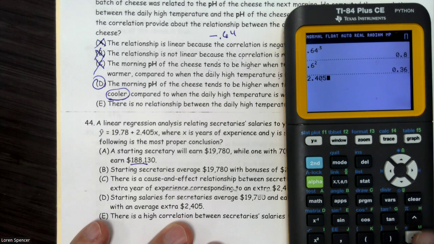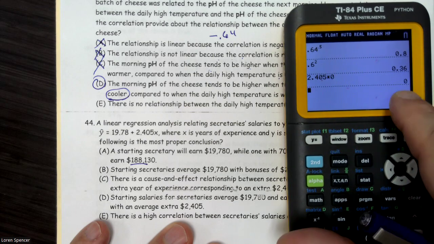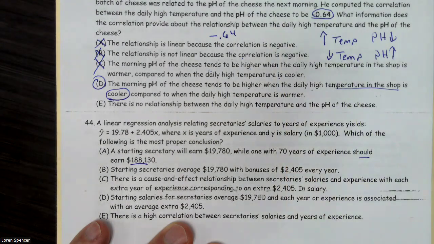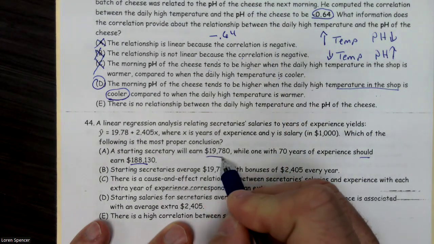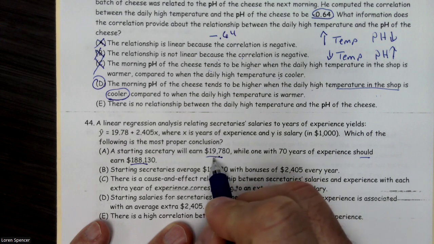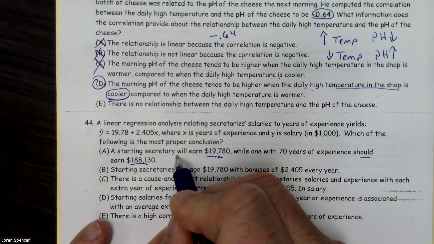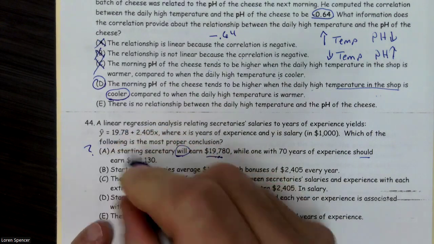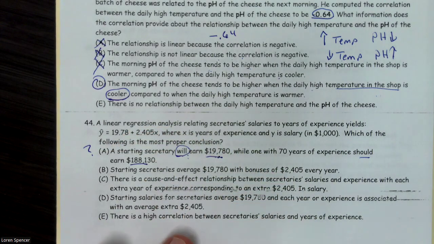Well, what they did was they went 2.405 times zero. So that's part zero. And then they said, well, that equals 19.78, and they multiplied it by 1,000. Well, that's an average estimate. On average, we would expect them to make that. To say that will earn, I don't really like that word. I'm going to put a question mark because I don't really like the word will, because we can't predict exactly. This is our estimate.